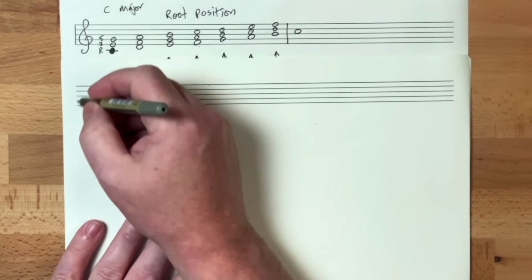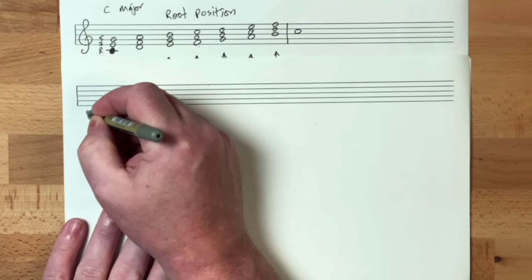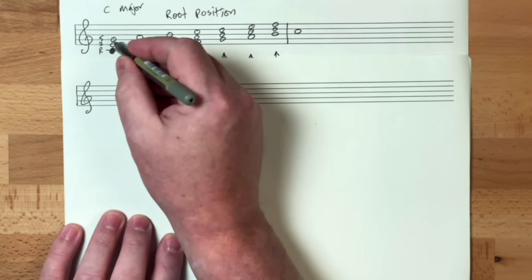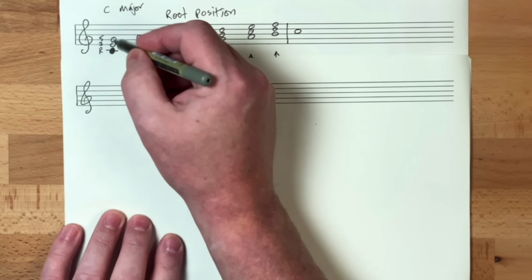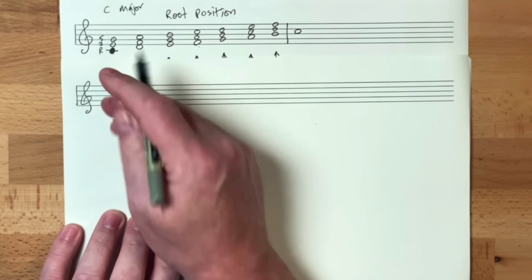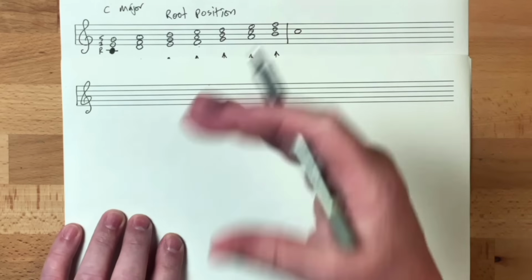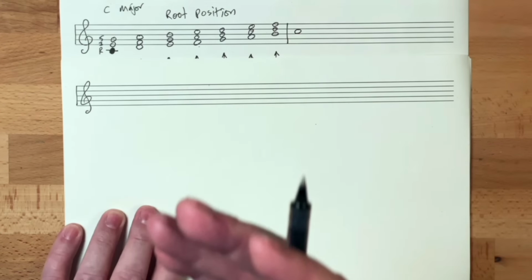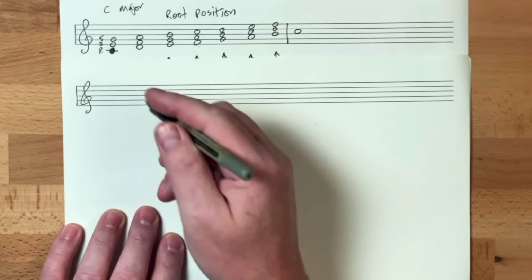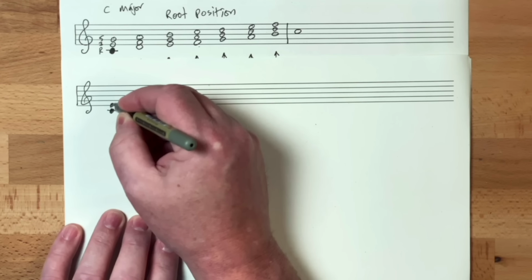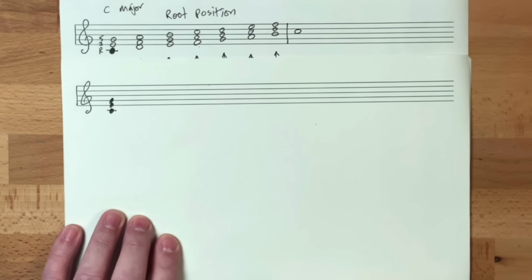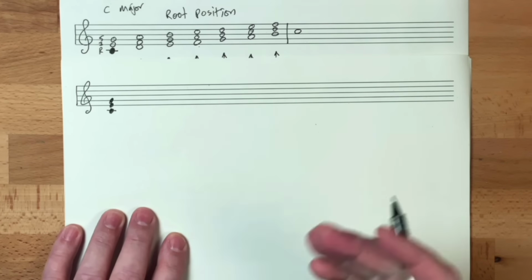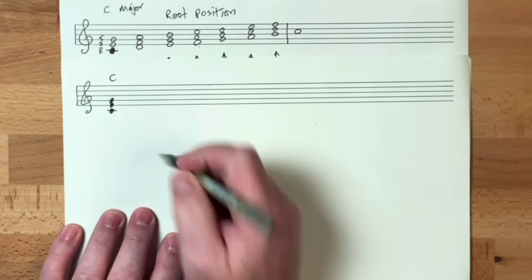Okay, so now we have a clean sheet of paper here, and I'm going to write out this C major here again. I'm going to use this chord 1 here as the example for how we would come across inversions in playing and learning music. Okay, so that's a C, E, G there. So there is our triad, and that's a C major. I'll just put C above it there like that.